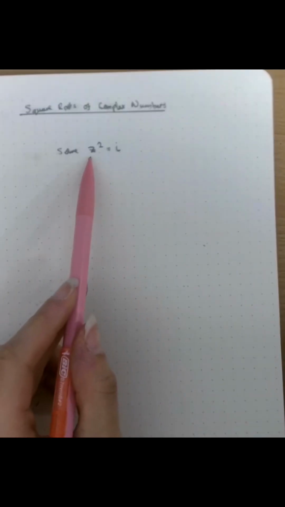So we're now going to look at square roots of complex numbers. Now this isn't something that's in the textbook, but it is something that you could potentially be asked, and it's handy if you've seen it before. So if you have a look at this here, it says solve z squared is equal to i. Now you might be thinking, how on earth do we do that when z is a complex number?